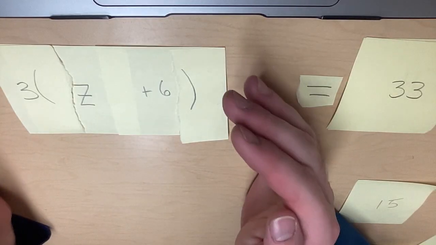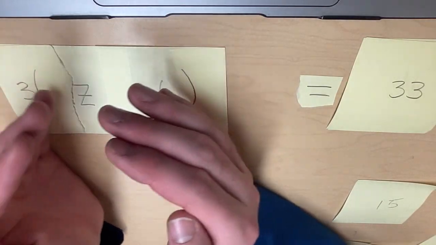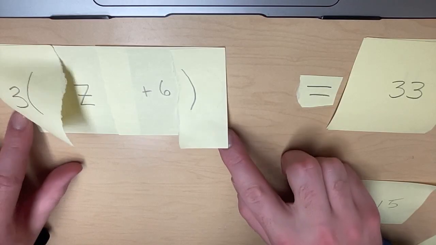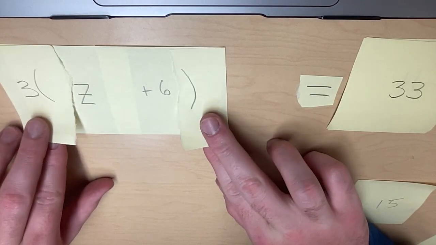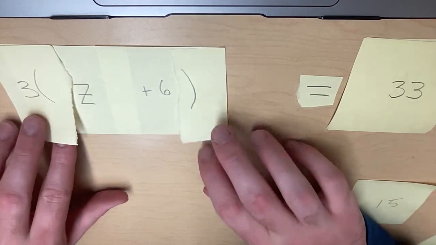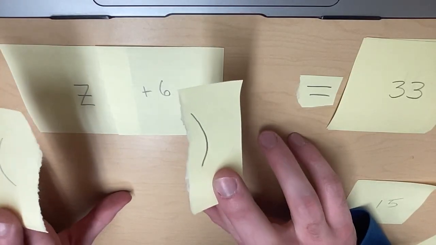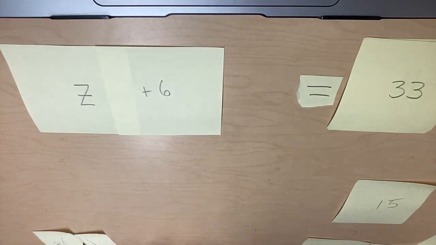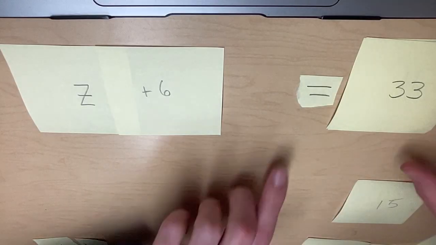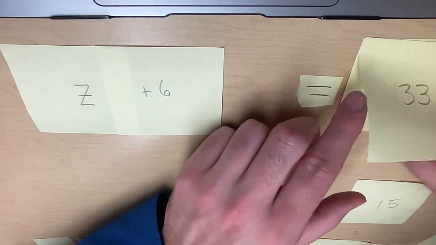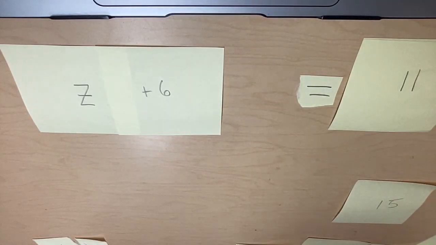The way you can tell is you can almost work from the outside in. And so this 3 is on the outside, so I need to divide everything on this side by 3, which cancels this. So that 3 has been removed, and I divide the right side by 3 to be equal on both sides.